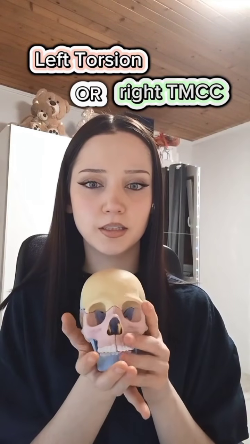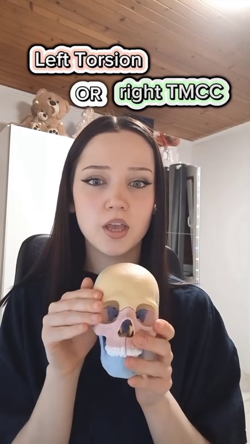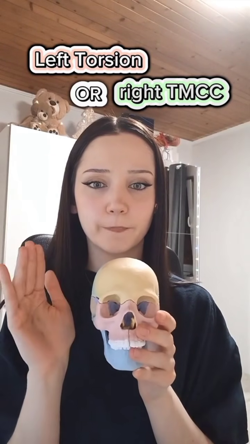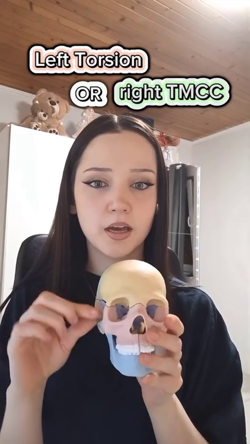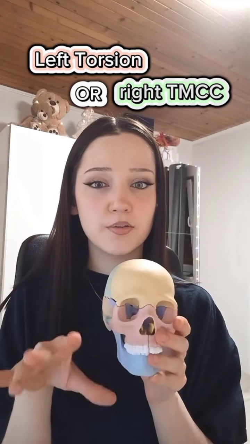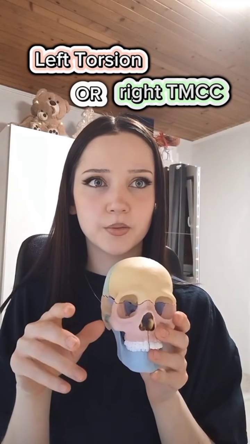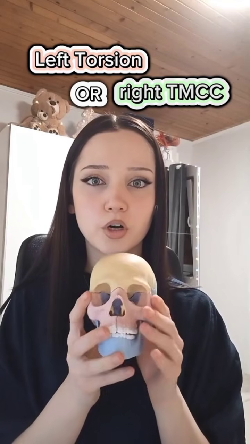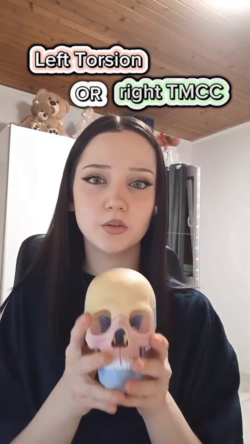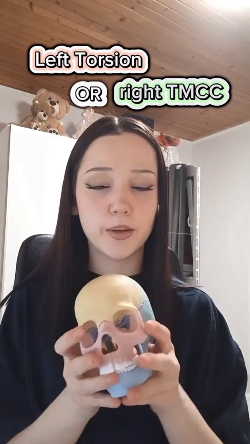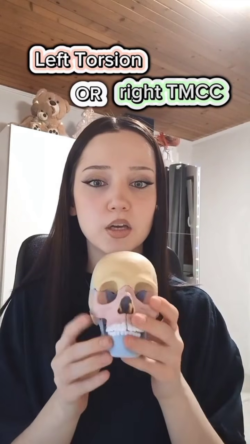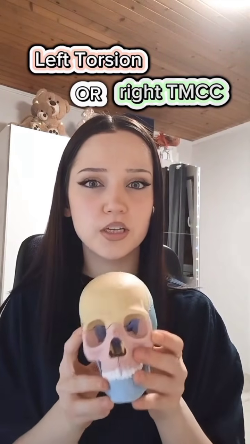Something that is also typical for a left torsion is that this side of the face, considering external rotation, can also have a lower eye and higher zygomatic bone. However, this is not something that's only typical for left torsion. That's something that can be seen in right TMCC as well. So we need to actually compare those two patterns in order to determine which pattern describes your face best.